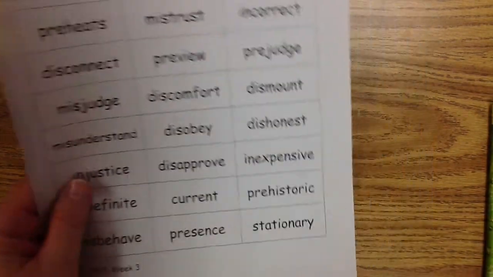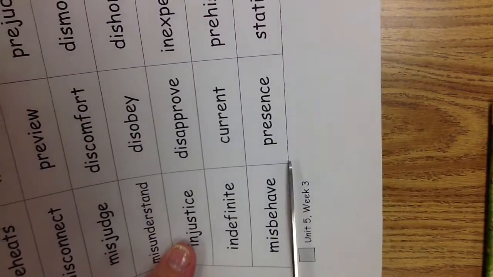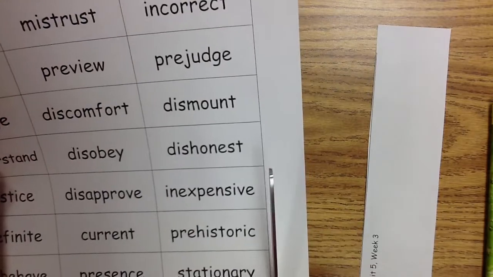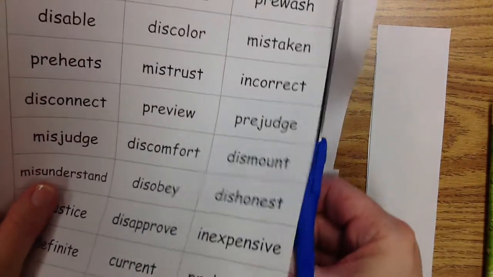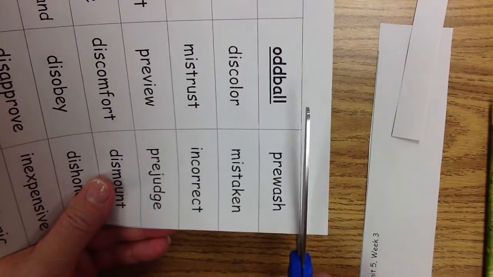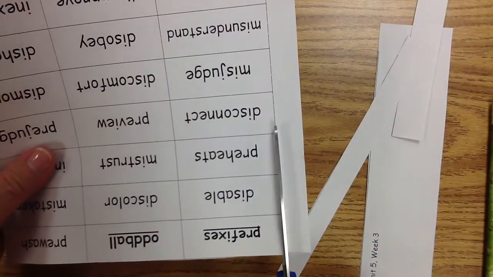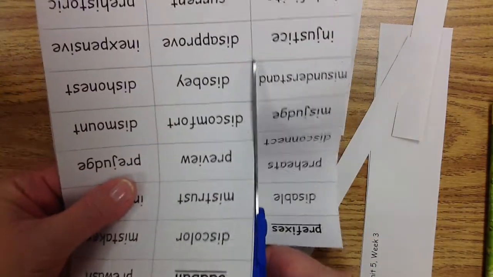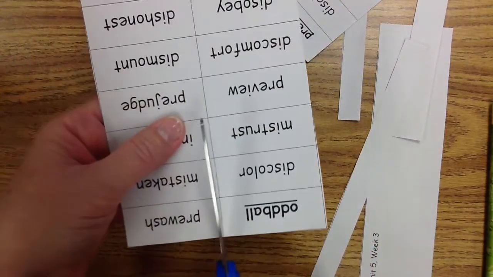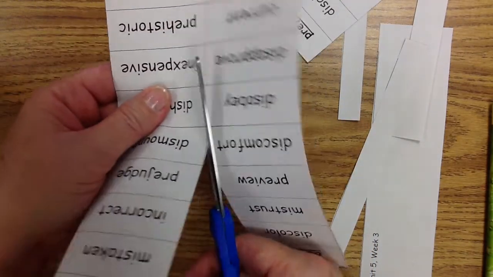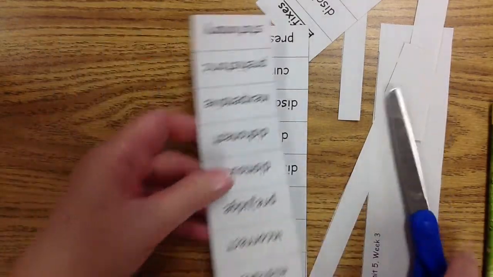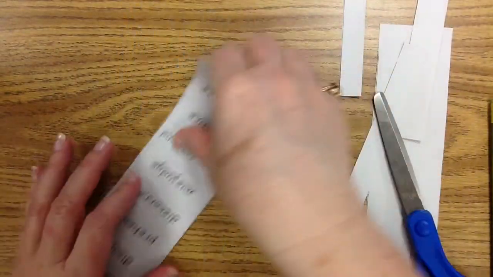Okay, as usual, let's cut out our spelling words. And you're going to need your extra paper that I just cut off at the bottom, so you can make your exemplars. We'll have a few exemplars that go along with our prefixes as usual. So go ahead, make sure you're cutting these out. If you're not cutting your words out, you're really not studying the patterns the way you're supposed to. It only takes a few minutes to do this. So let's get it cut out.